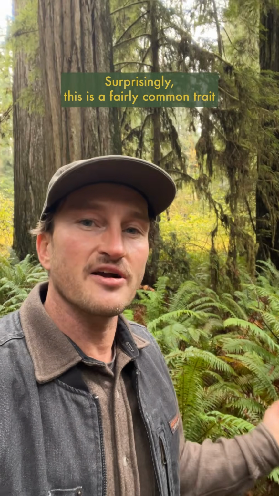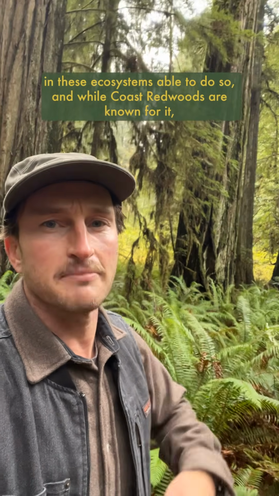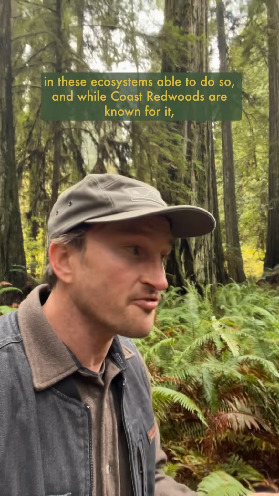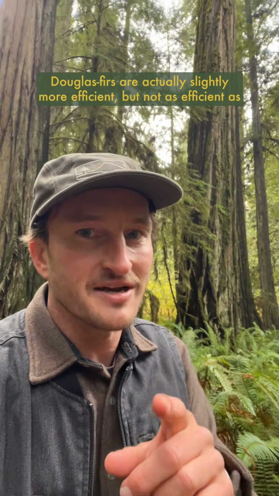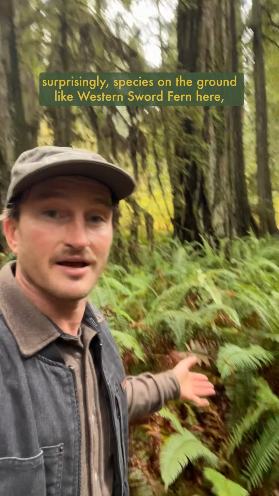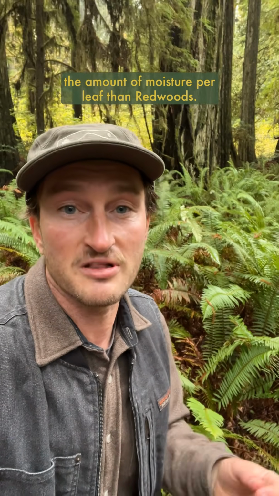Surprisingly, this is a fairly common trait for many plants, with up to 80% of the species in these ecosystems able to do so. And while coast redwoods are known for it, Douglas firs are actually slightly more efficient, but not as efficient as, surprisingly, species on the ground like western sword fern here, which are able to take in nearly 4 times the amount of moisture per leaf than redwoods.